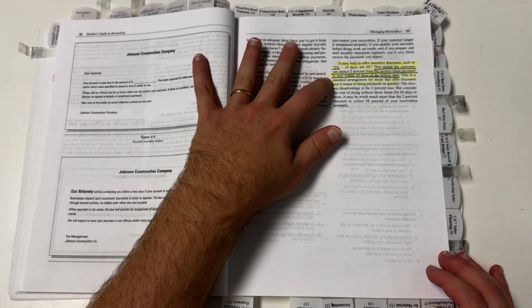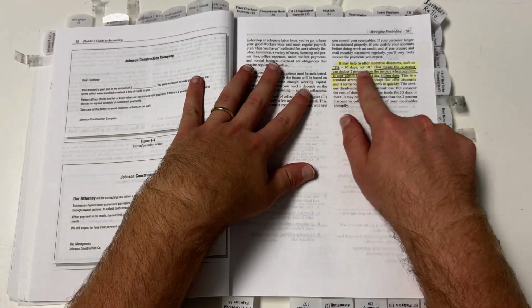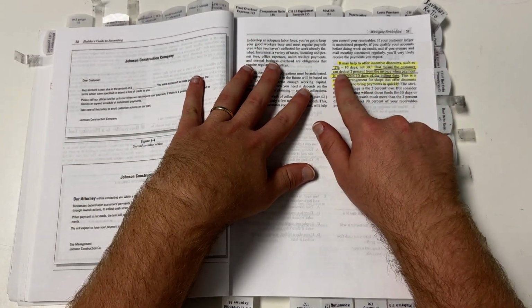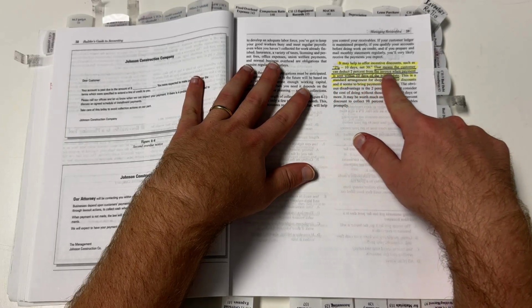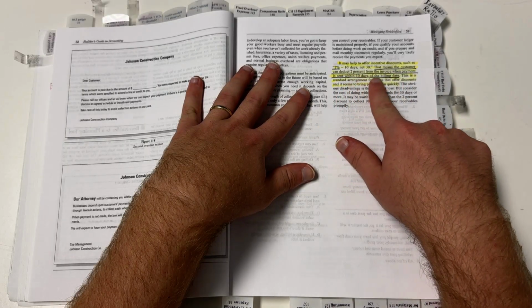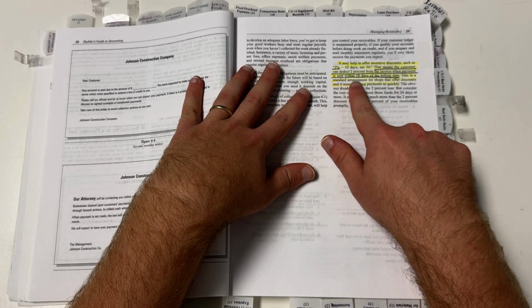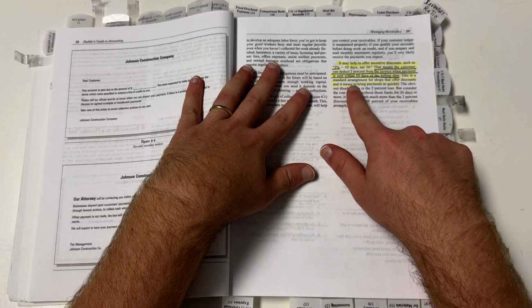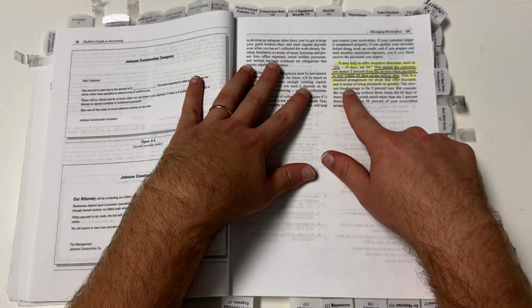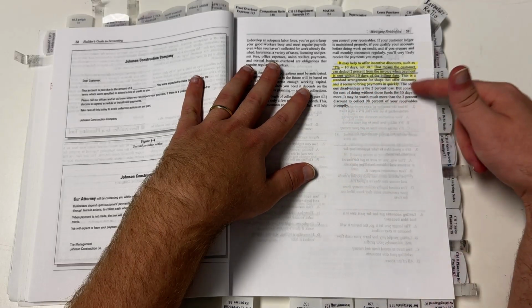Okay. And then right here, another important thing, we kind of went over this in chapter 3. It may help to offer incentive discounts such as 2%, 10 days, net 30. That means the customer can deduct 2% from the invoice when payment is sent within 10 days of the billing date. This is a standard arrangement for shops that offer discounts, and it seems to bring payments in quickly.